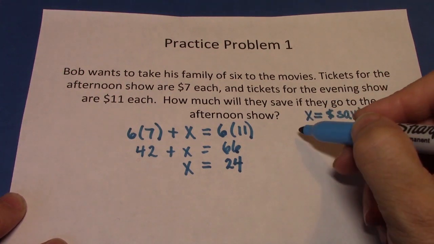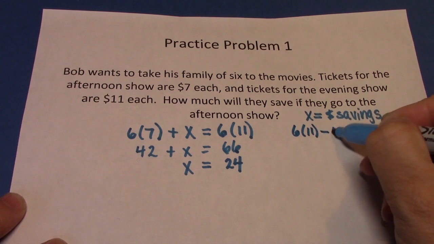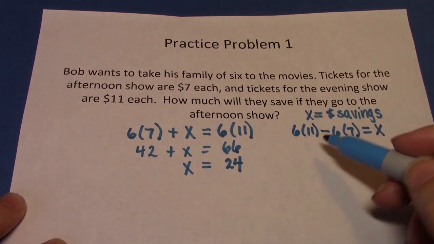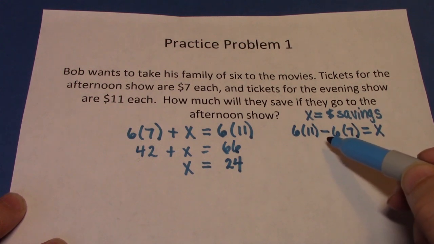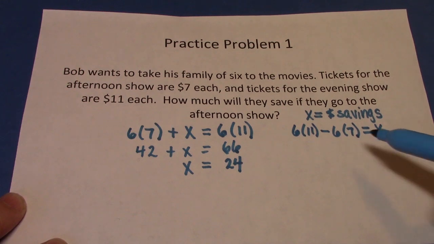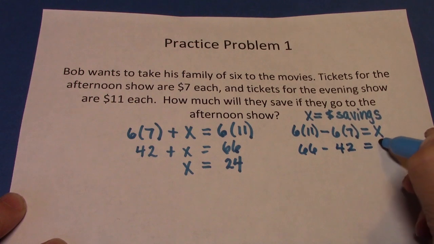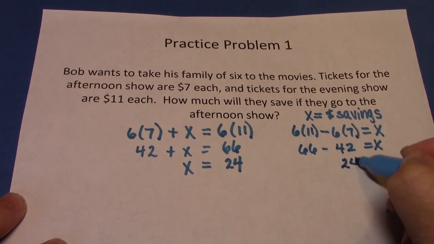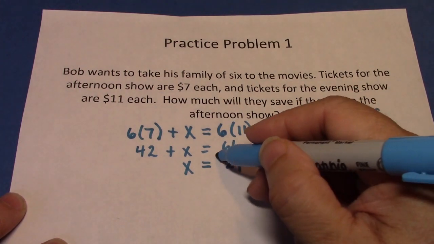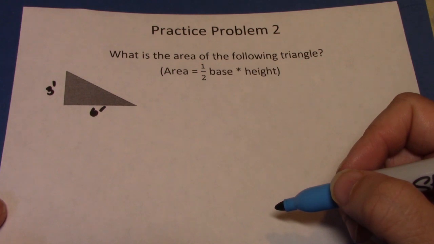I could have also written it this way. 6 times 11 minus 6 times 7 equals x. And that would actually show the true difference with subtraction, which would be the total amount minus the lower amount, and that's the savings. They're both going to give me the same answer of 66 minus 42. And we should really label these with a dollar sign. He will save $24.